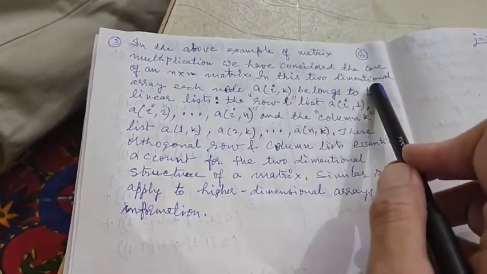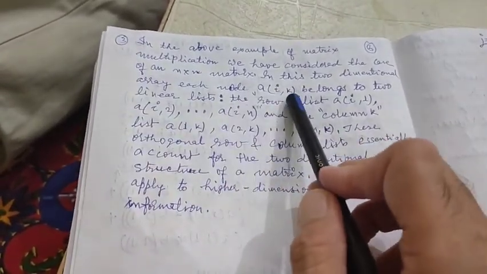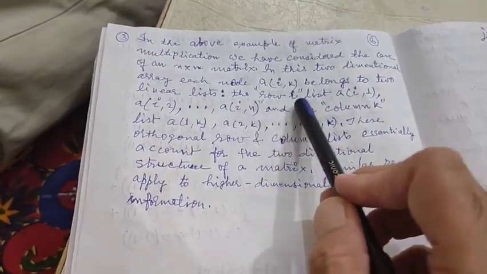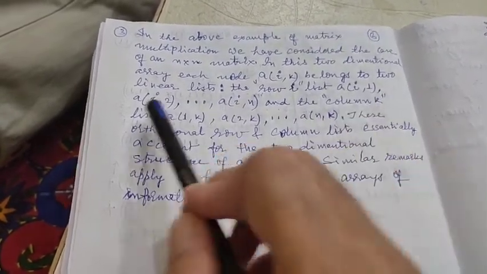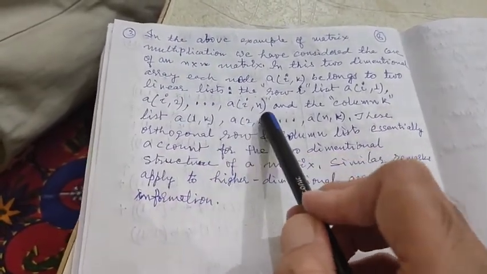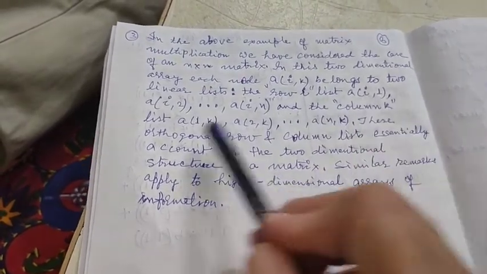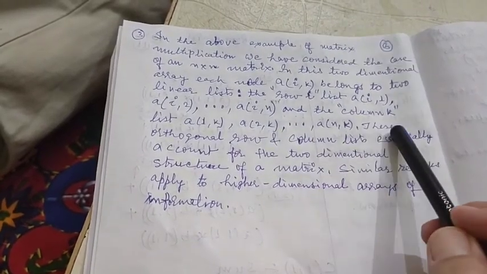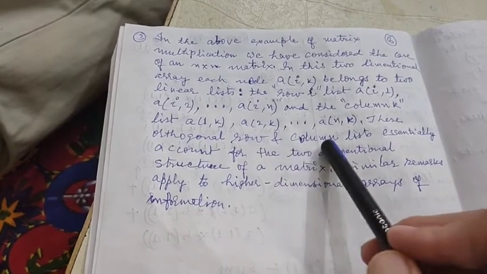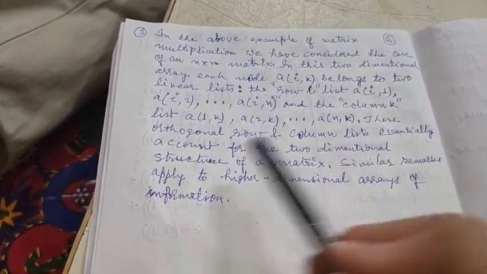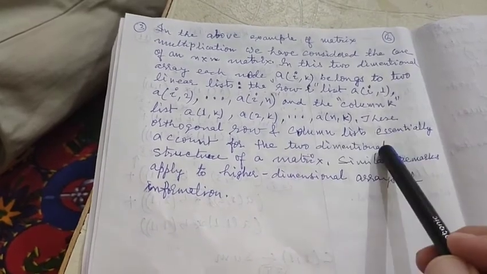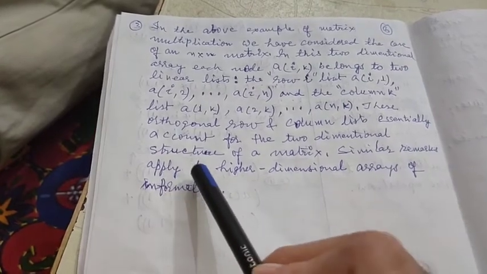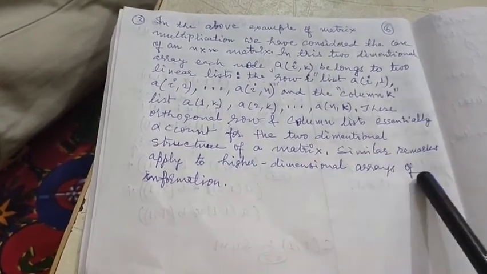In this two-dimensional array, each node Aik belongs to two linear lists: the row i list ai1, ai2 up to ain, and the column k list a1k, a2k up to ank. These orthogonal row and column lists essentially account for the two-dimensional structure of a matrix. Similar remarks apply to higher dimensional arrays of information.